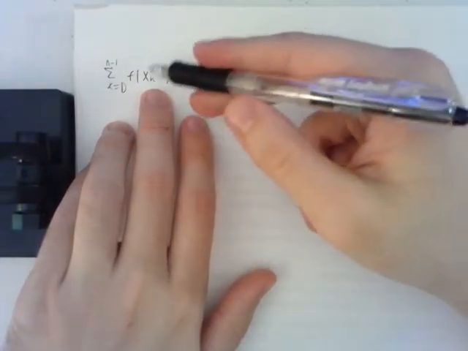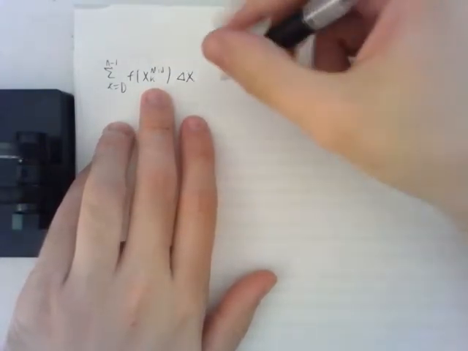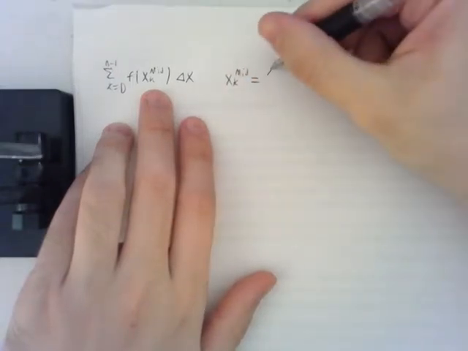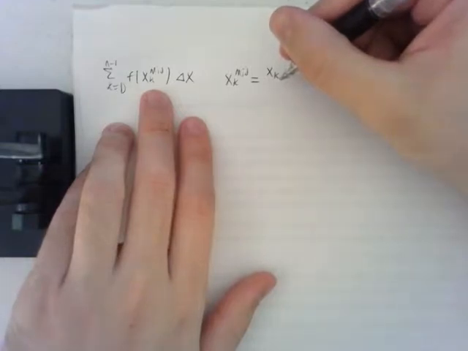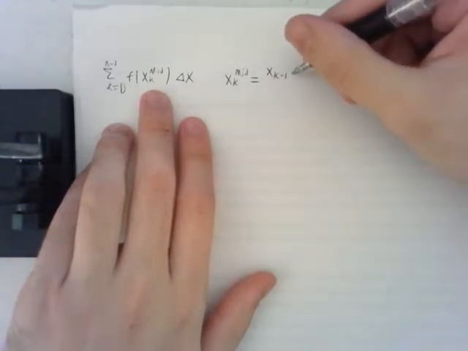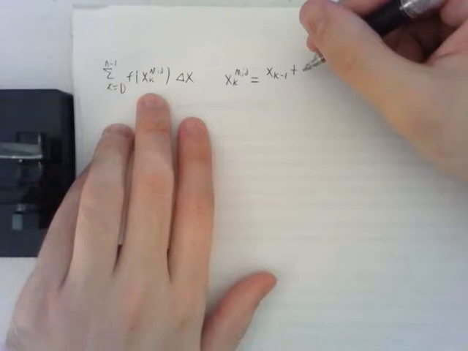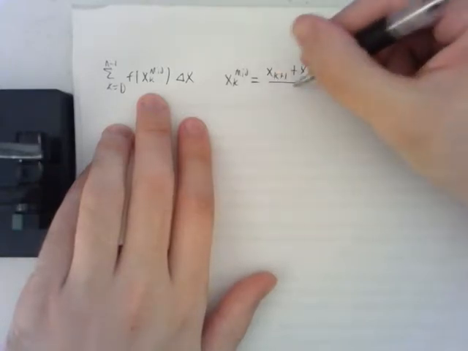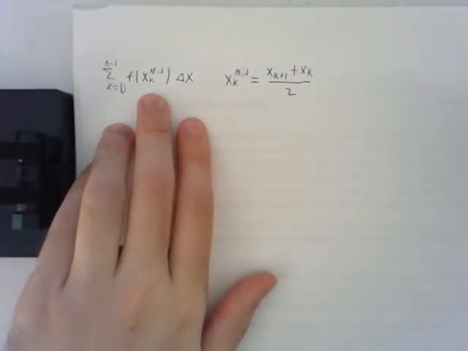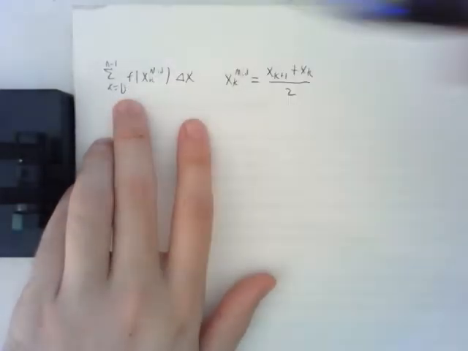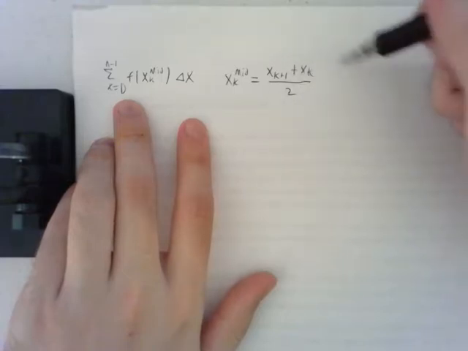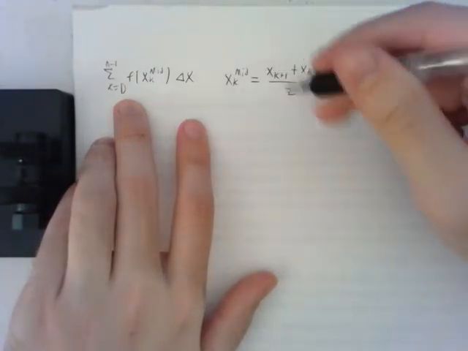And how do we find the midpoint? Well, it's just xk plus xk plus 1, divided by 2. I think I want plus 1 actually, right? Yes. Right, so for example, when k is equal to 0, this would be x0 plus x1 divided by 2. So it's the average of x0 and x1, which gives us the midpoint of those two.